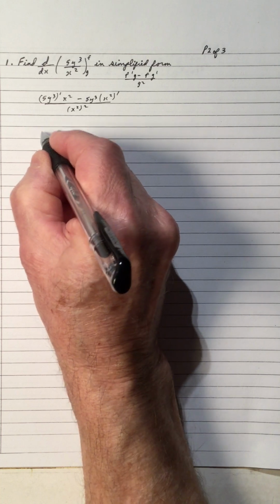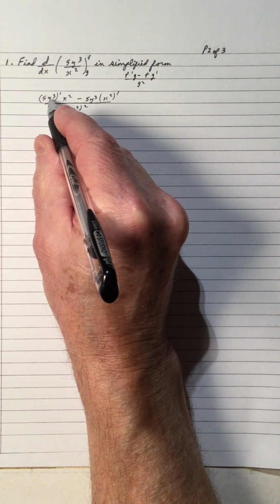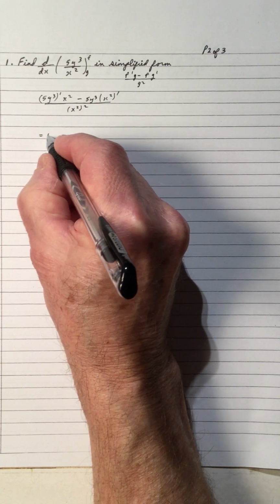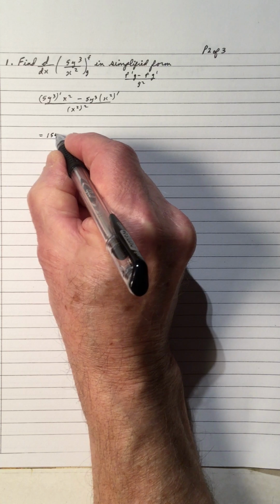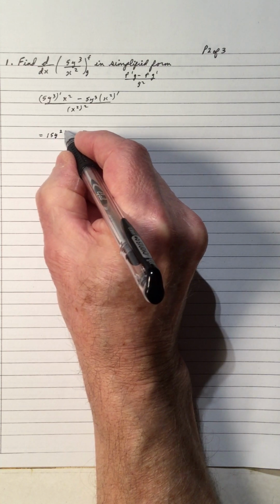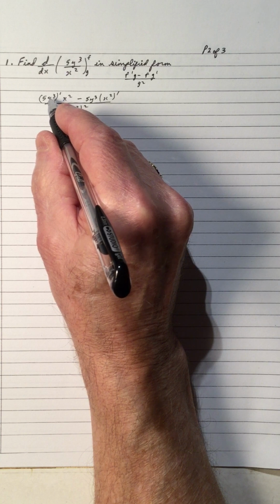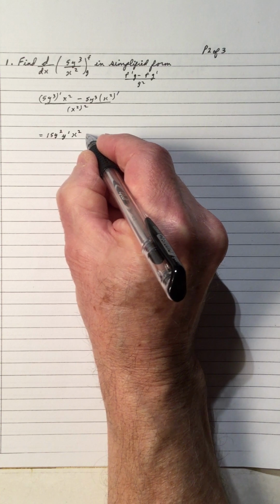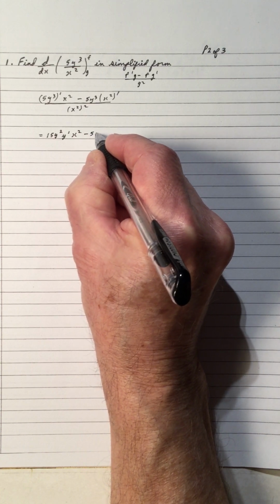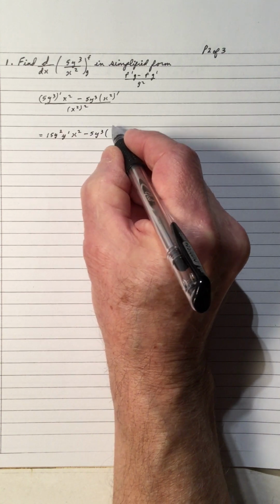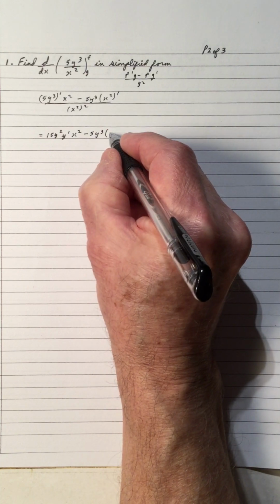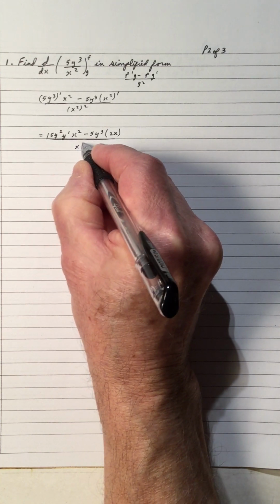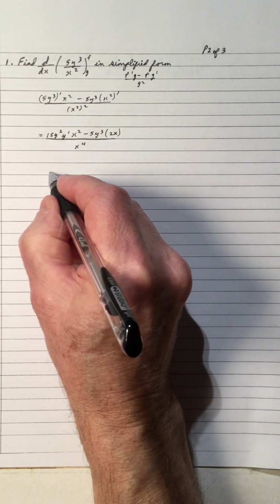The derivative of 5y cubed in terms of x, pretend it's an x, so 5 times 3 is 15, drop the exponent by 1, which is a square. But because we're doing the derivative in terms of x, we have to add a y prime. Times x squared, subtract 5y cubed, and the derivative of x squared in terms of x is 2x, all over x squared all squared, which is x to the fourth.